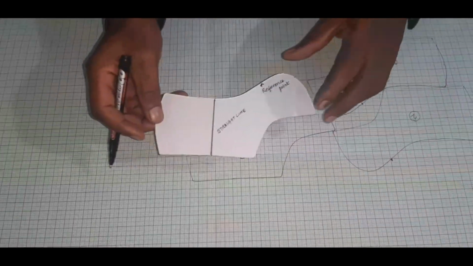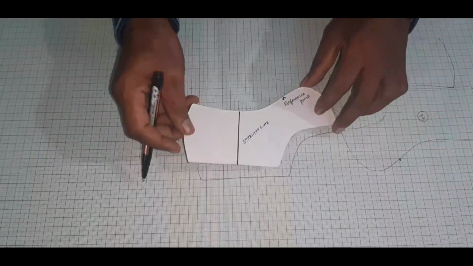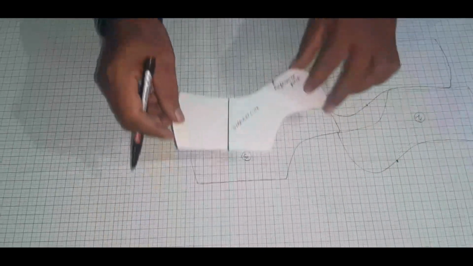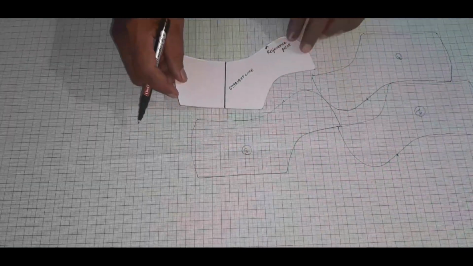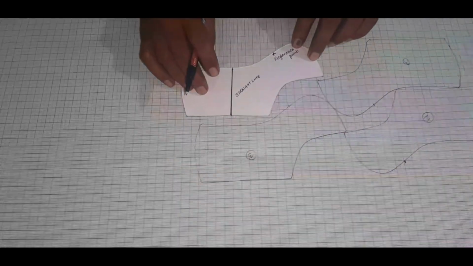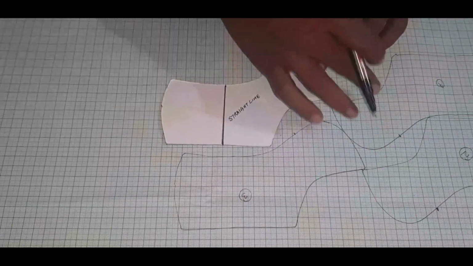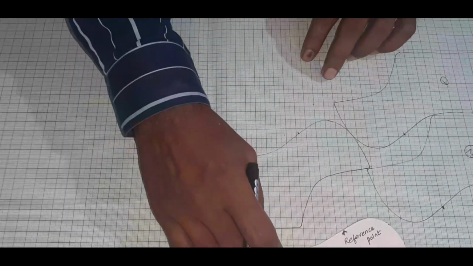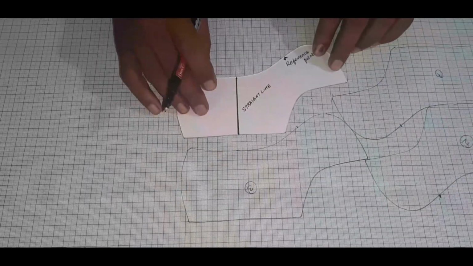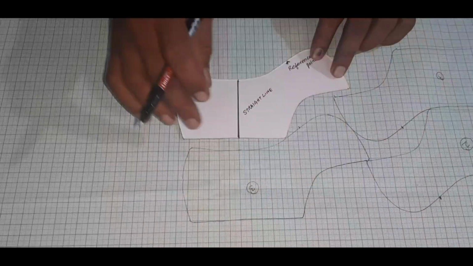Next, the fourth pattern, you can draw above this third pattern or below the third pattern. I am choosing below the third pattern. The fourth pattern should touch 1 and 3 or 2 and 3. Any option you can choose. I have chosen this 1 and 3 option.